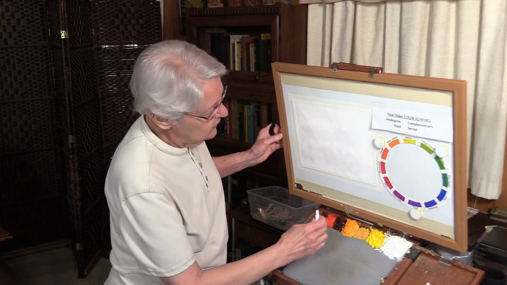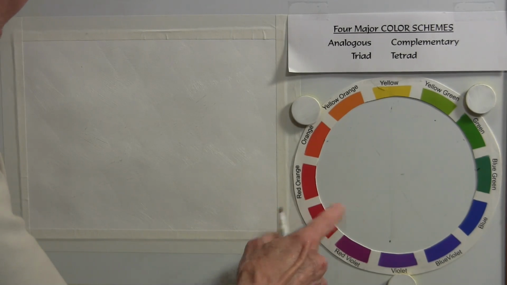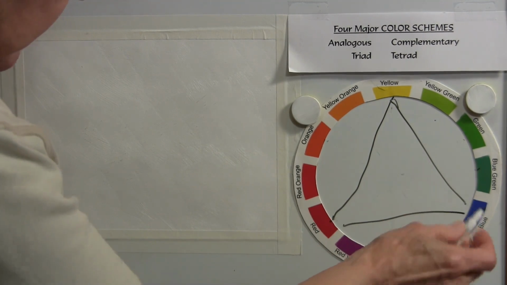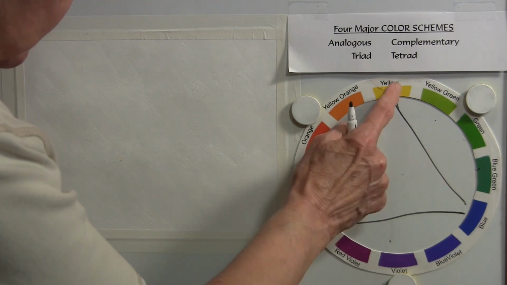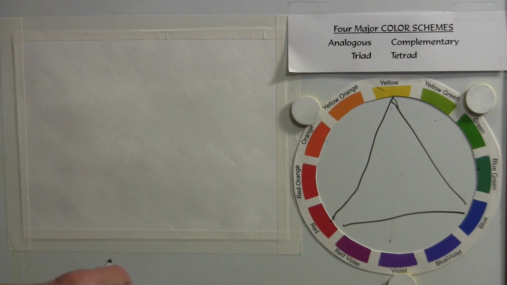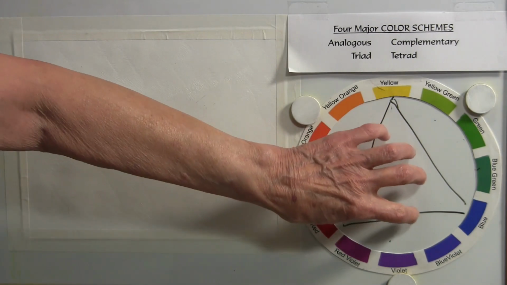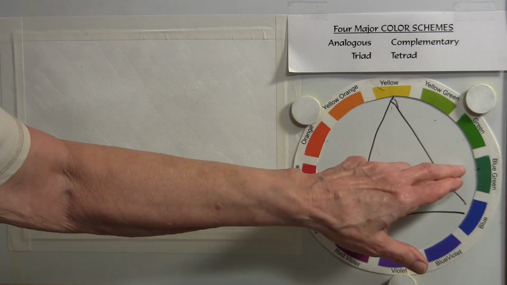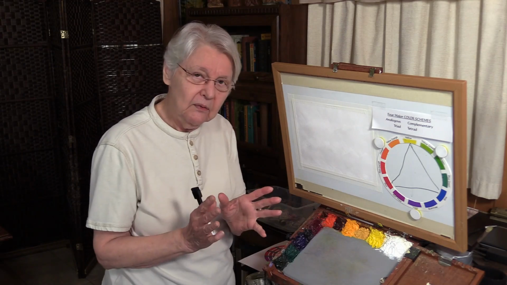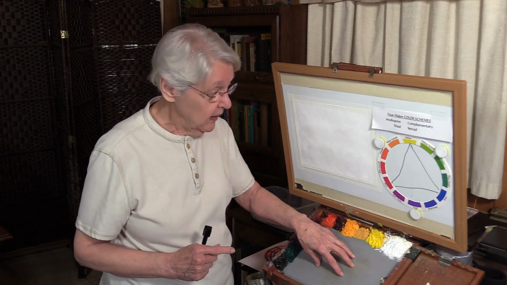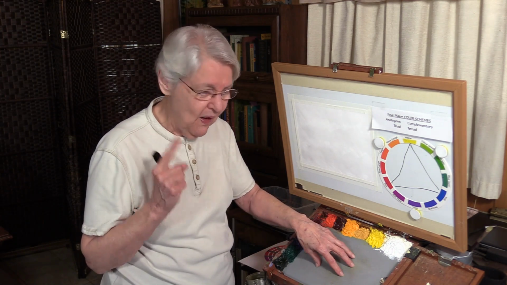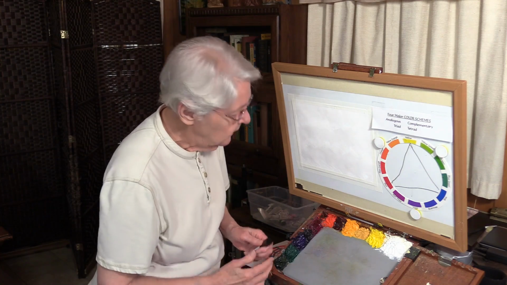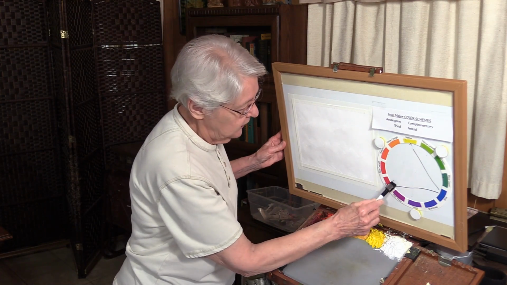So what does that mean? What does equidistance mean? If you were doing a primary triad, it would be yellow, red, and blue. That's a triad. And you can see there are three colors between them, and so on. So if we had this as a triangle here, we could simply rotate it and choose any three colors that have three hues between them. Those would be the colors you'd use for your painting. No other colors except for white, because you also have built into these the ability to create a neutral. So that's triad.